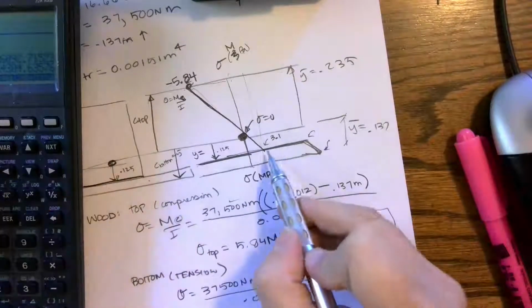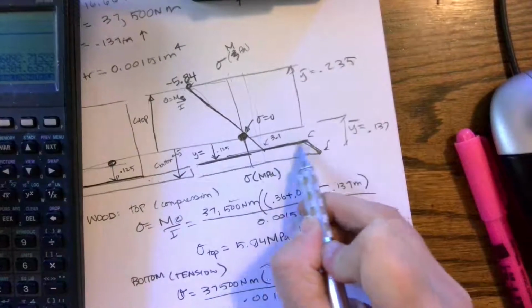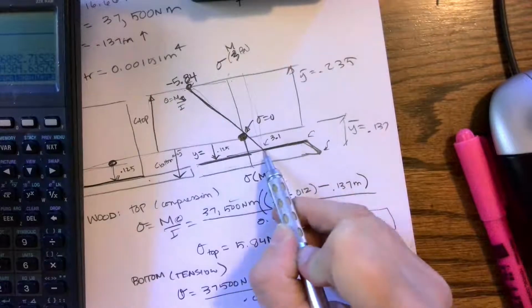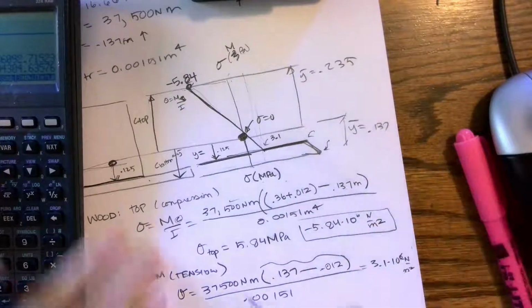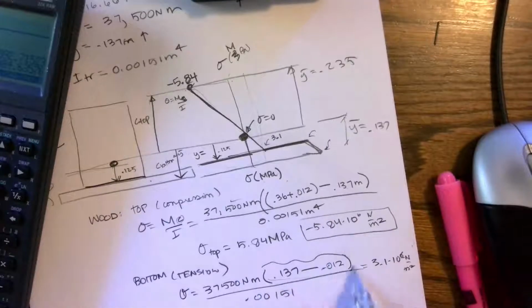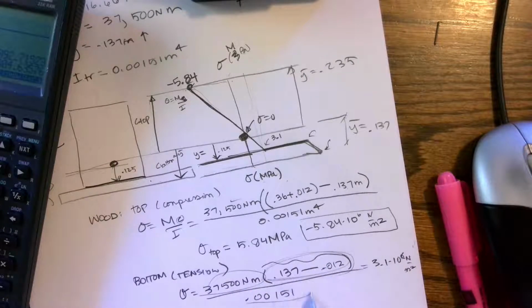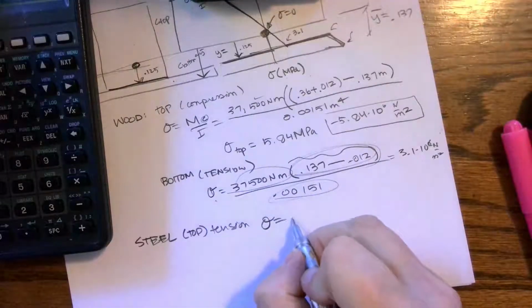Okay, so now I need to find at that same y, well, what is the steel? What kind of stress is the steel under? So it's at the same distance, they have the same moment, they have the same y, they have the same moment of inertia. So now when I'm looking at the steel, which is going to be the top of the steel, we are still in tension. It is going to be the stress that we found in the wood times n.